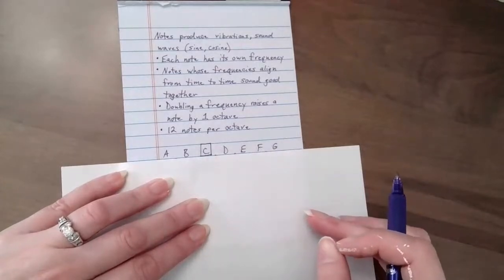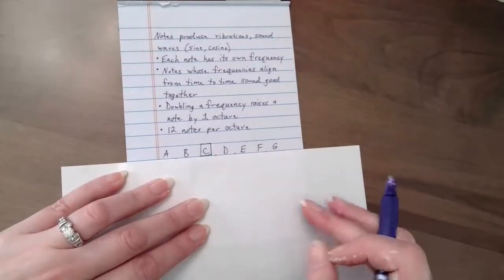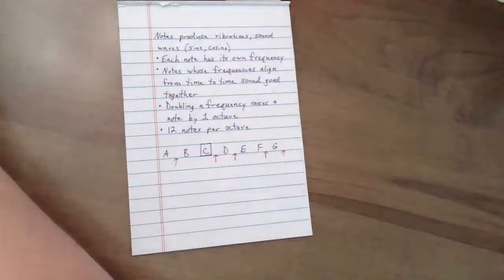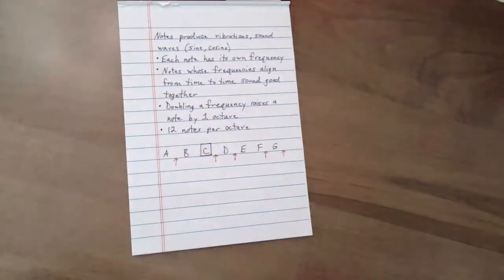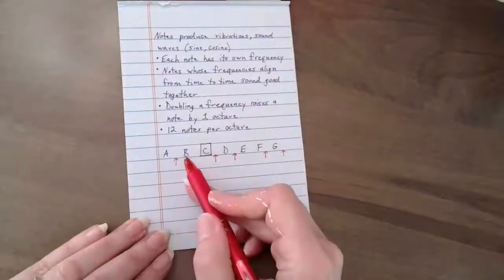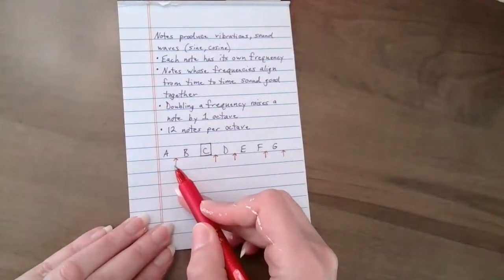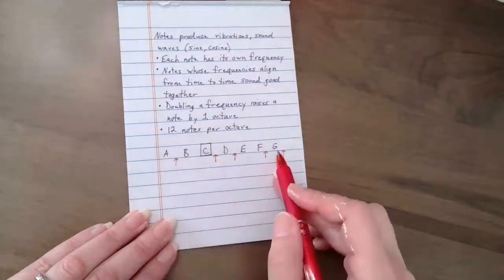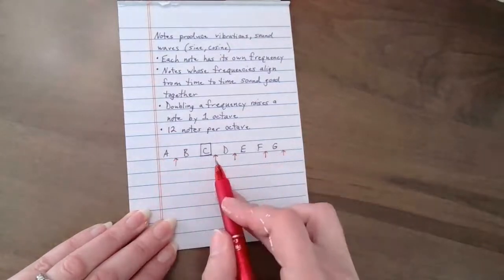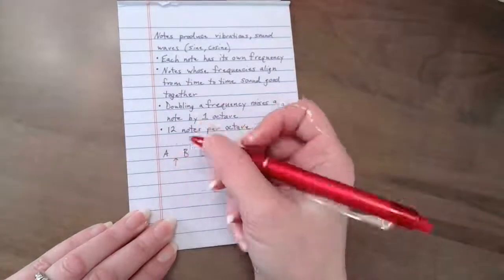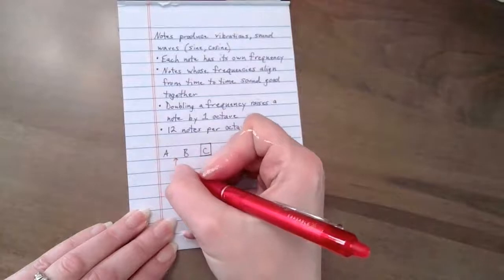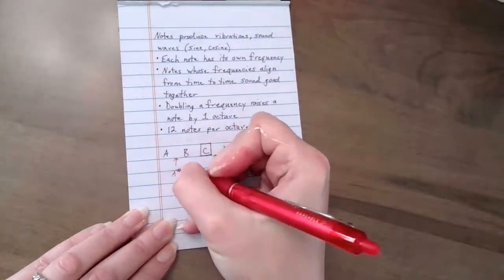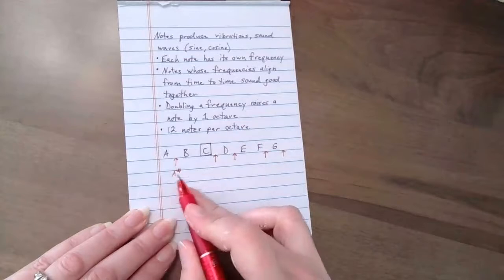So how are there 12 notes per octave? Well, in between some of these notes, we have other things going on. So for example, in between A and B, there's another note. If you're thinking about a piano keyboard, by the way, these letters, the A, B, C, D, E, F, G, would be the white keys, and the notes in between them are going to be the black keys on the keyboard. So what is this note called? This note is called A sharp. Looks like a little hashtag, A sharp.